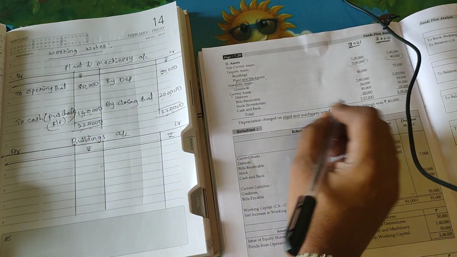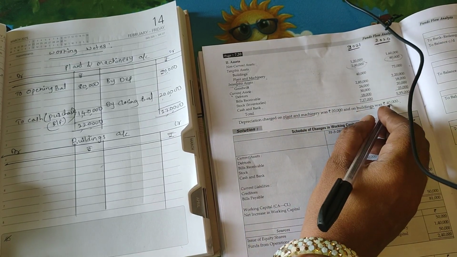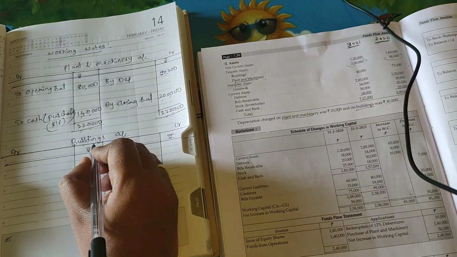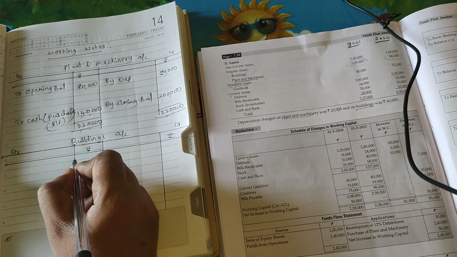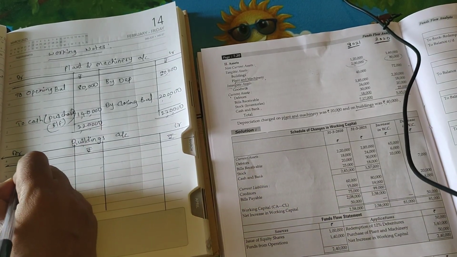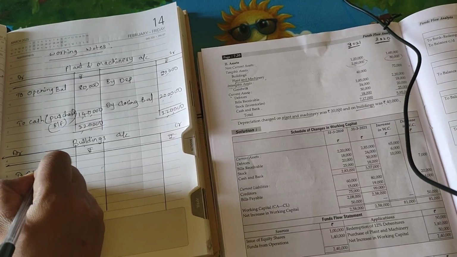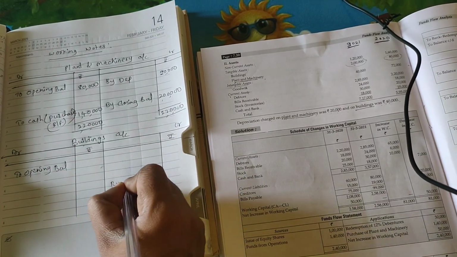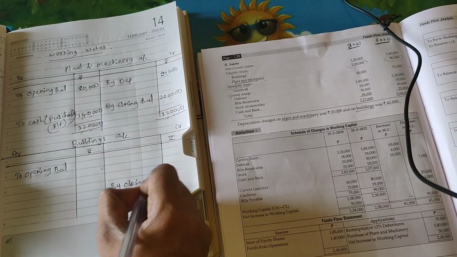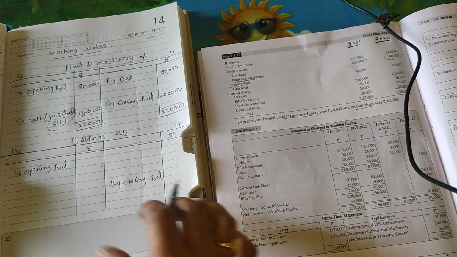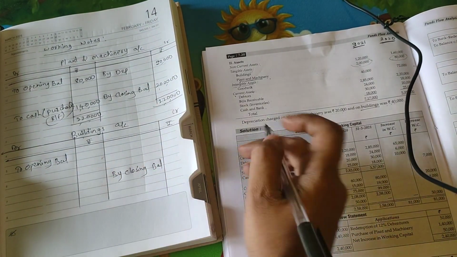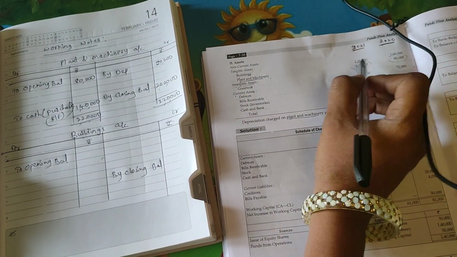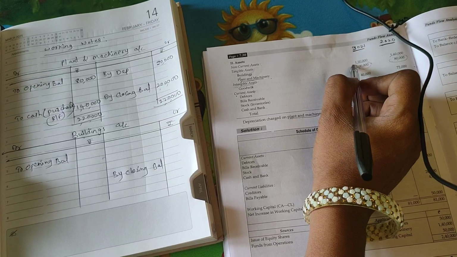And next, depreciation on buildings 40,000. So that we need to maintain buildings account in the working notes. So building is also asset that shows debit balance, debit side opening balance, credit side closing balance. Okay, so what is the opening balance of building? Here given asset side, buildings opening balance is 1,60,000, closing balance is 1,20,000.